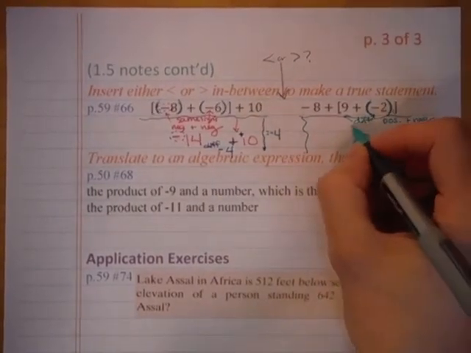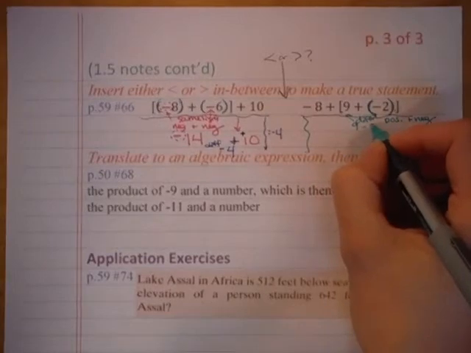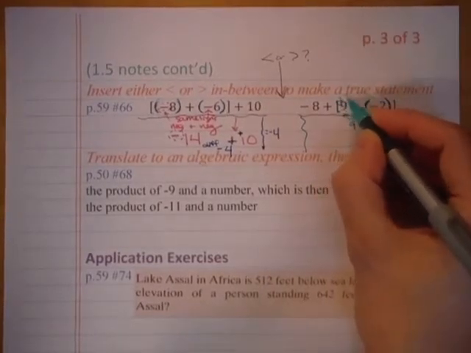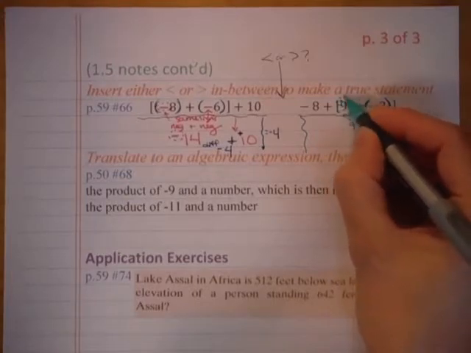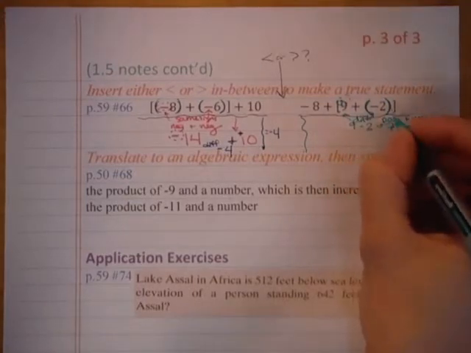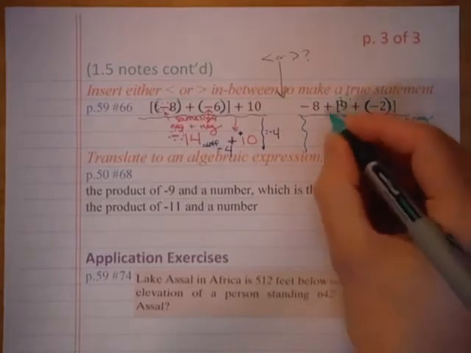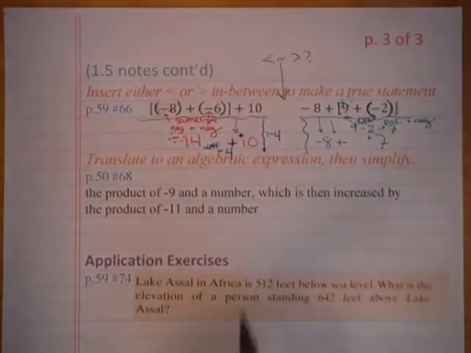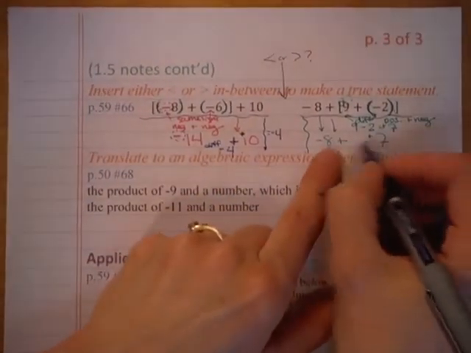So 9 minus 2 is going to be 7, and then we keep the bigger sign, and the bigger number is 9. The sign attached to that is a positive, so this answer is +7. So I've got a +7. I bring down the -8 plus that +7, and then I do one more addition of positives and negatives here.